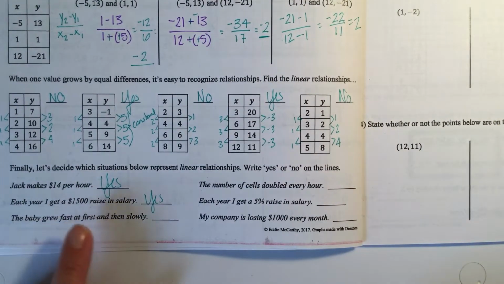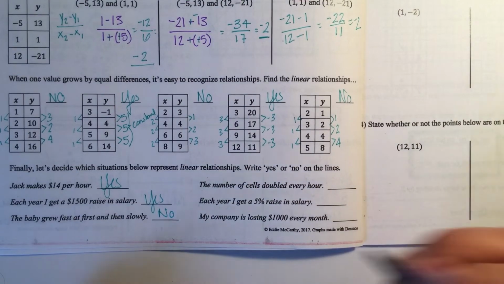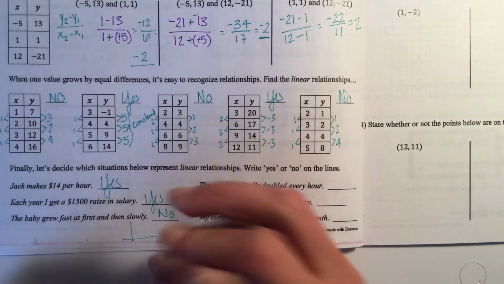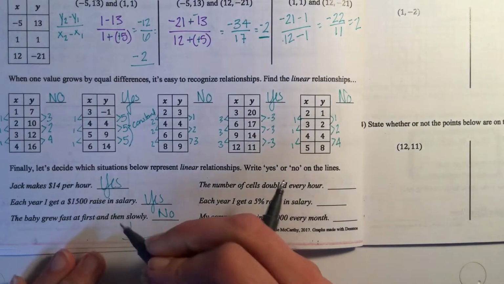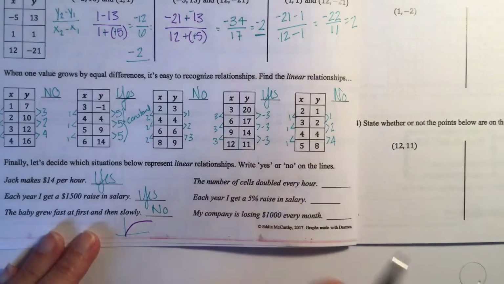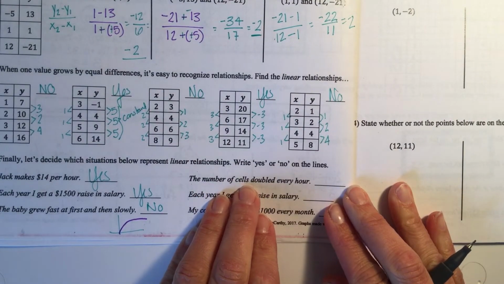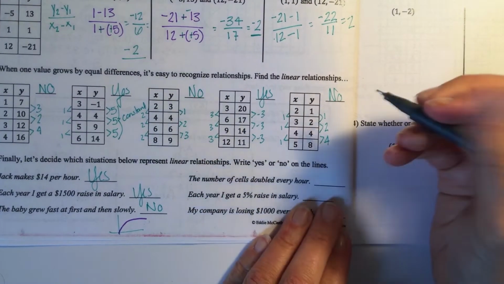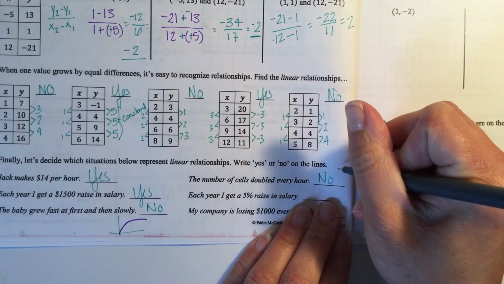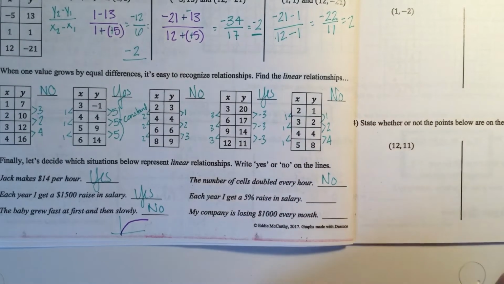The baby grew fast at first and then slowly. This is kind of showing a variable thing. So no, that would not represent a straight line. If we were graphing this, you guys can kind of visualize these. It might show that the baby grew quickly and then kind of leveled off, something like that. So that wouldn't be a straight line. The number of cells doubled every hour. And this is going to be a no because that number is all of a sudden going to get way bigger. This is called an exponential function.